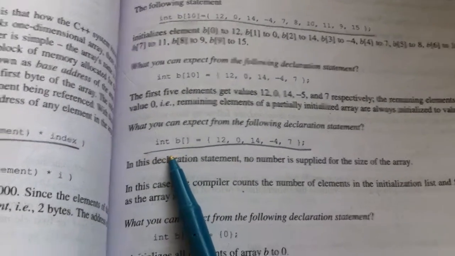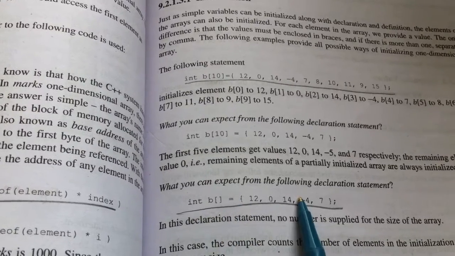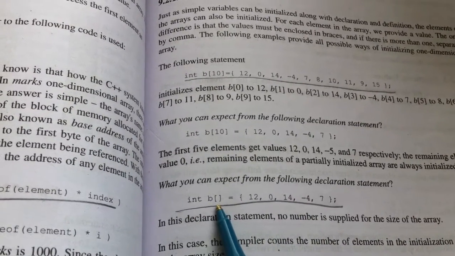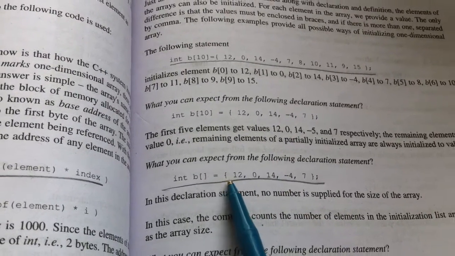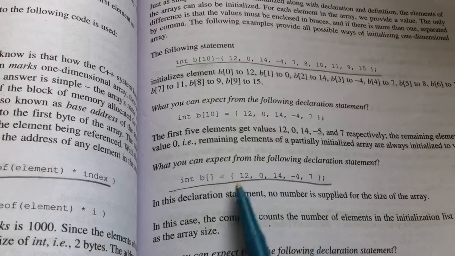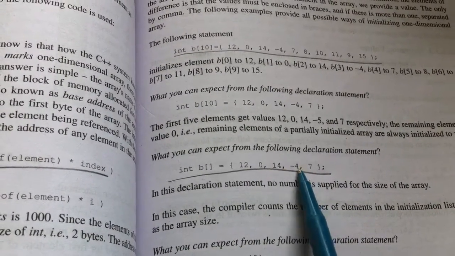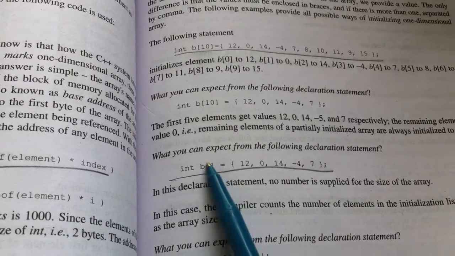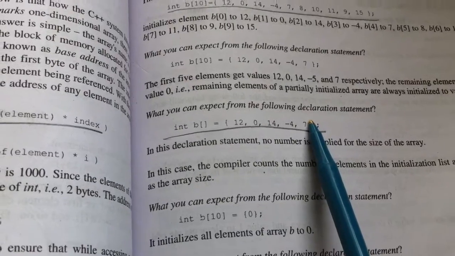And there's one more way of declaring, defining, and initializing an array: not mentioning the size. You don't need to put the size in here. The compiler by itself will count the number of values that you have put down here. So 1, 2, 3, 4, 5. By itself it will put 5 here, and this will be b[0], b[1], b[2], b[3], b[4].